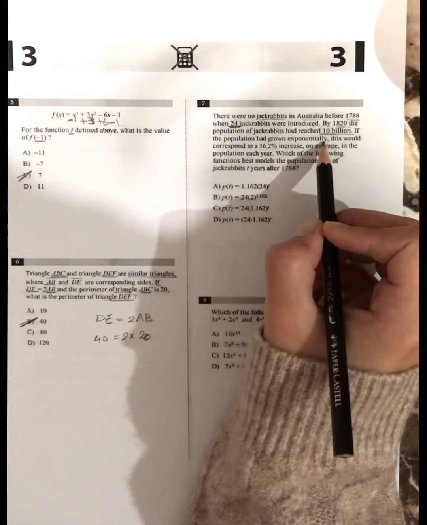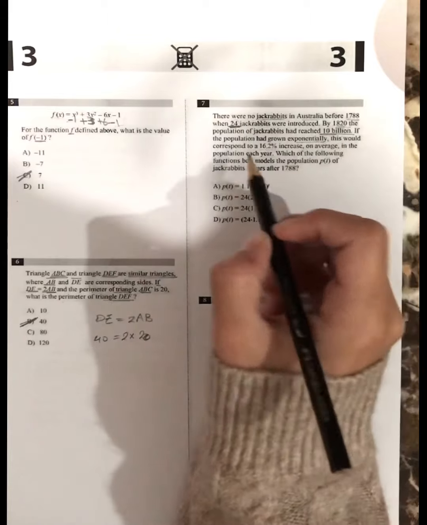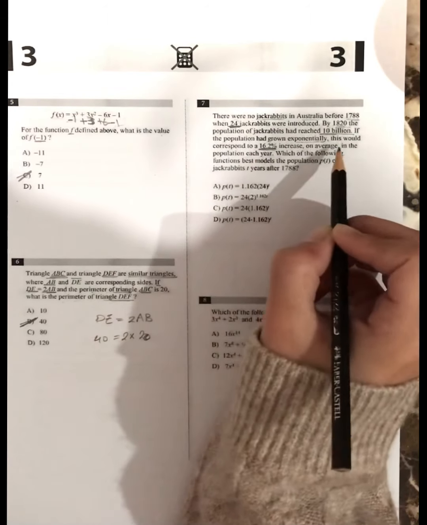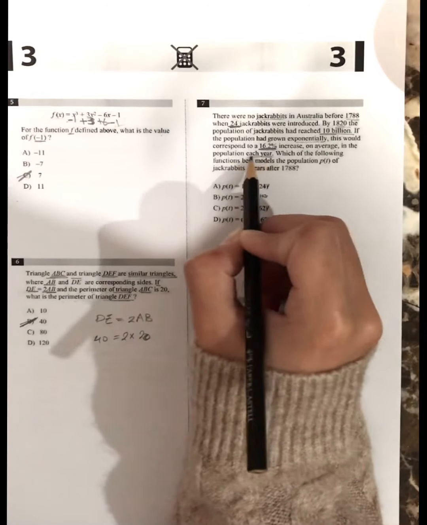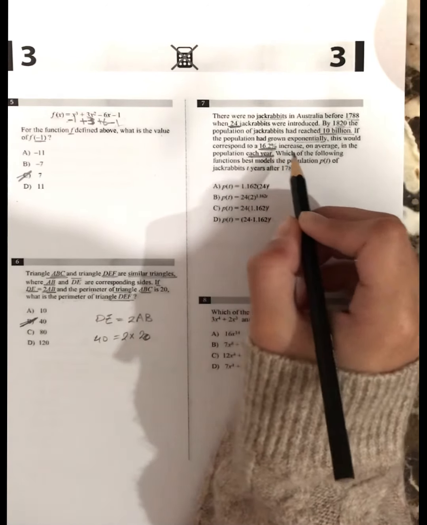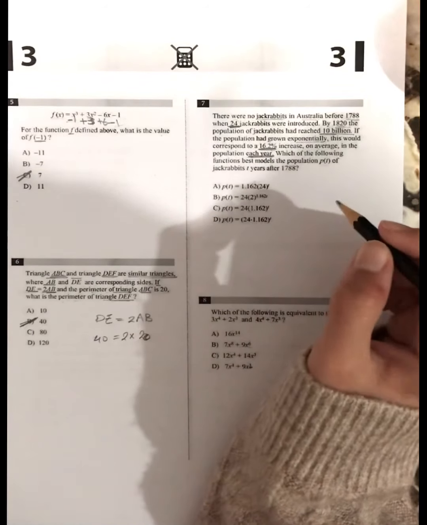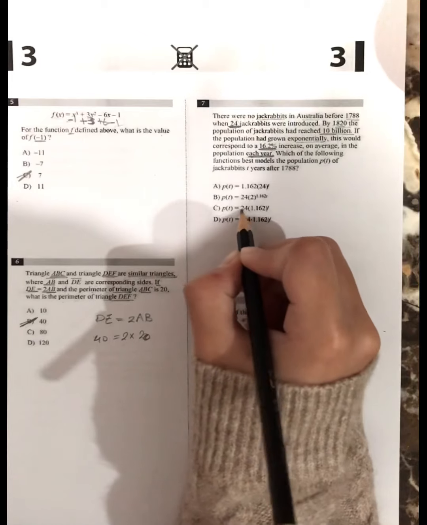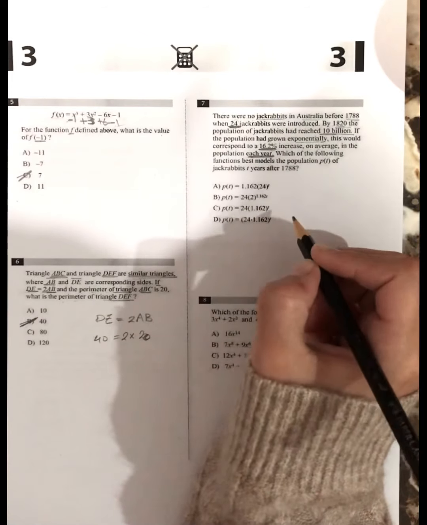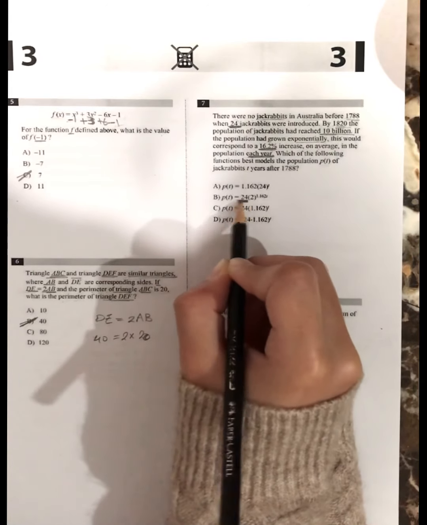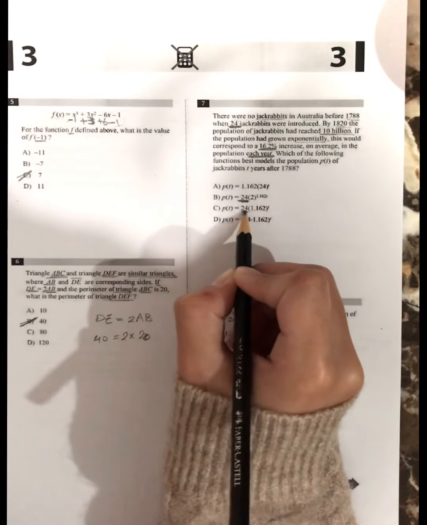If the population has grown exponentially, this would correspond to a 16.2% increase on average in the population each year. So we will increase by 16.2% each year on average, and our initial is 24. Our function is exponential actually. So here we have an initial of 24, and here too.